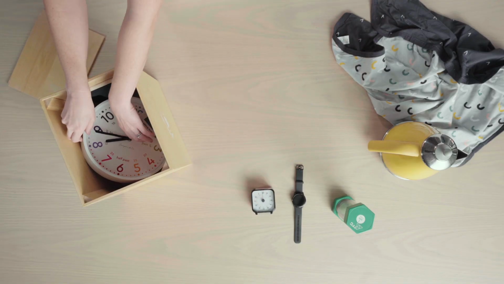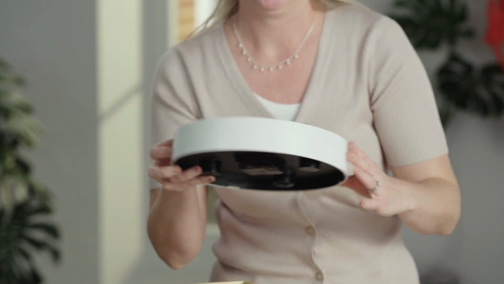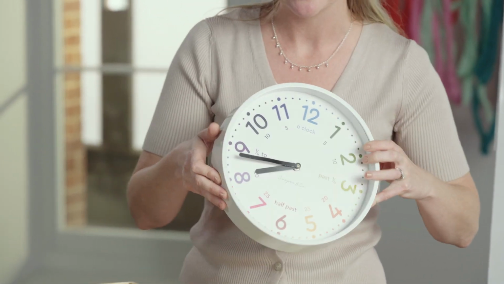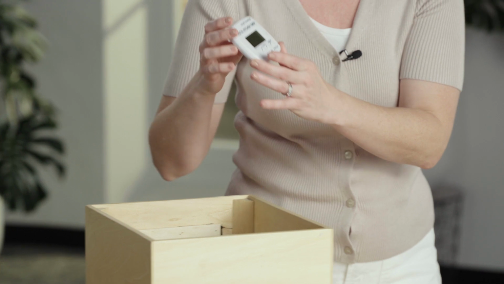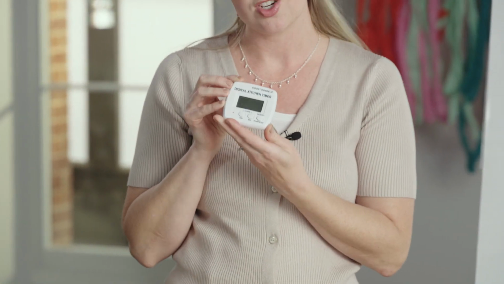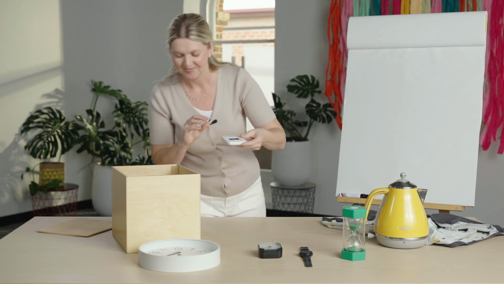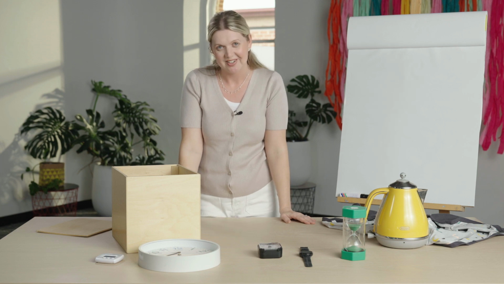Now you might have one of these in your classroom or at home. A wall clock. Do you know the attribute yet? Let's see. We've got one more thing. A kitchen timer. Have you used one of these before? So, can you guess the attribute? Did you say time? Well done.